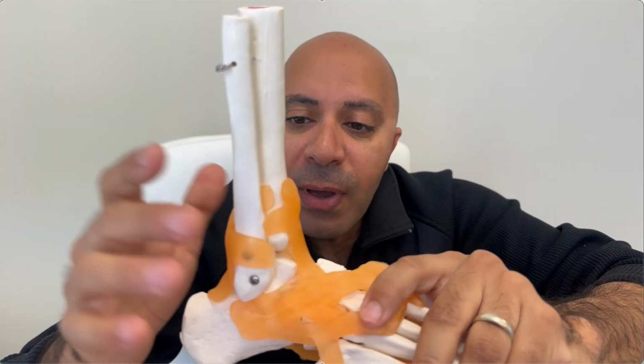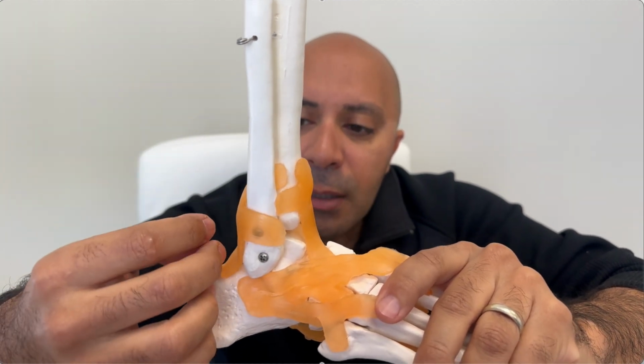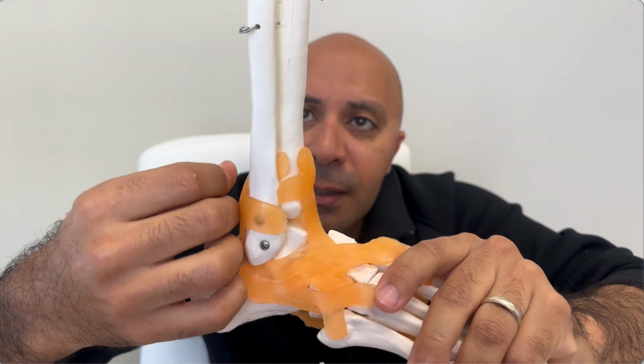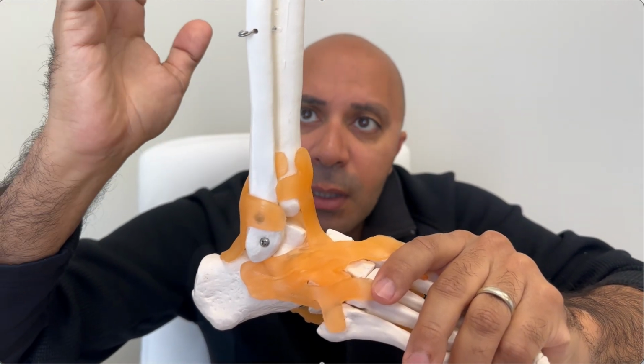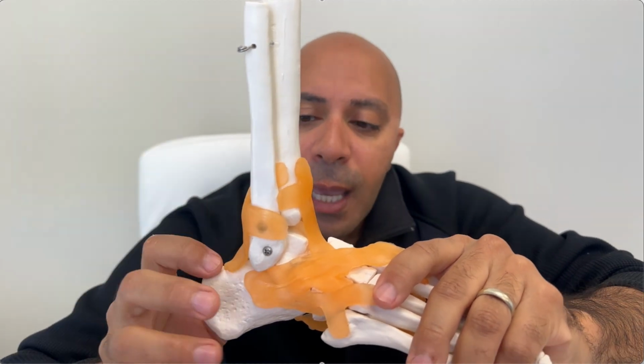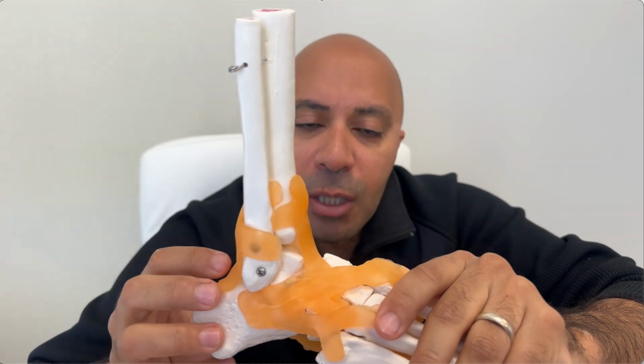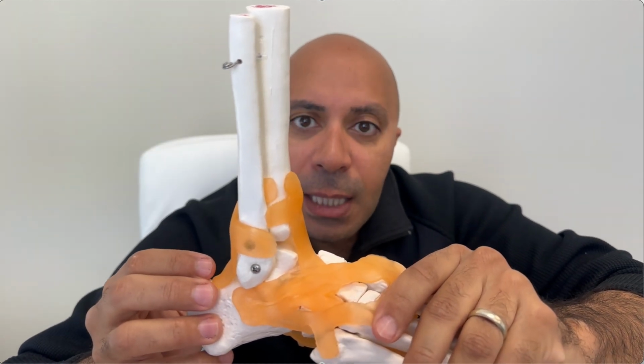So when you have Achilles tendonitis, usually there is inflammation and fibrotic tissue around this area, and a lot of the time I notice with a lot of patients that you have a lot of issues in the calf muscle with fibrotic tissue and inflammation, and that's usually the location for Achilles tendonitis.